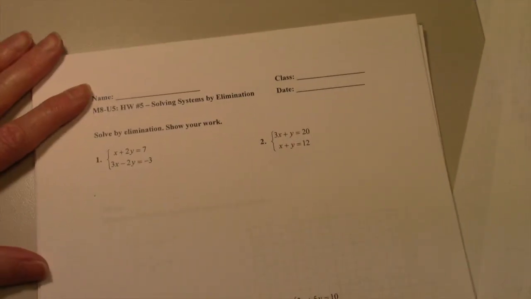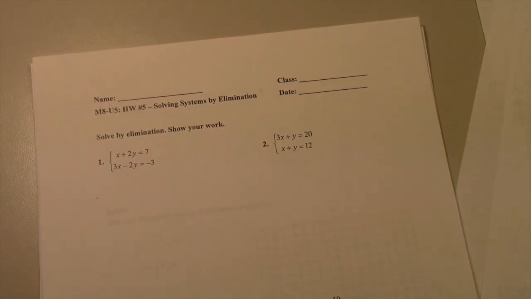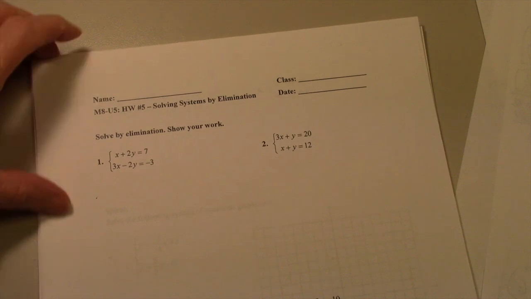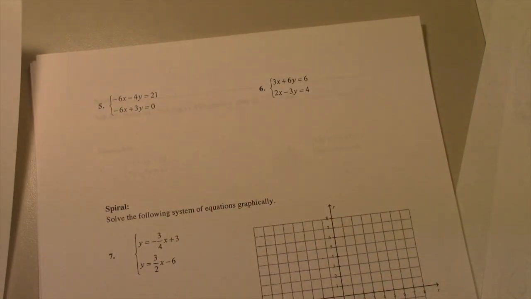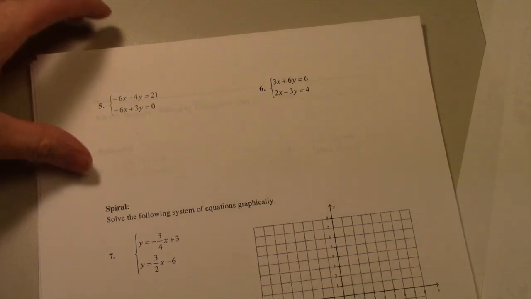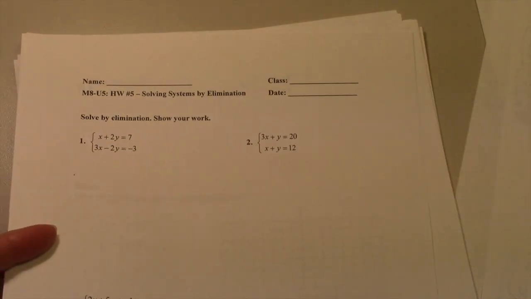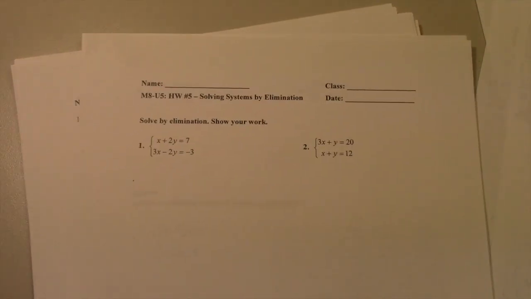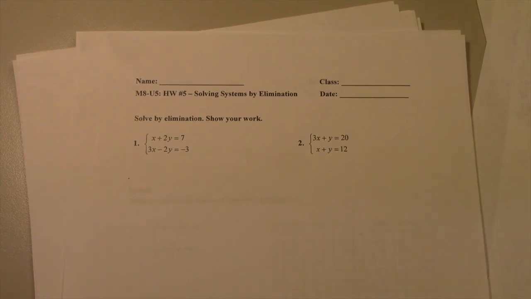So, the next thing is your homework for the systems. Okay, solve by elimination. So this page is all elimination practice, where things will cancel out or you make them cancel out by multiplying. Okay, elimination. Oh, graphing. Back to good old graphing practice. Okay, so 2 pages. That's all. Again, you can do it. Okay. Take a day or so to do it. Let's not rush through this. Excellent.